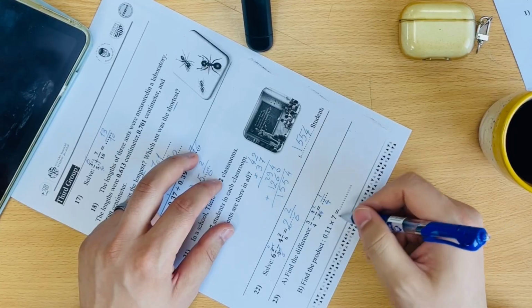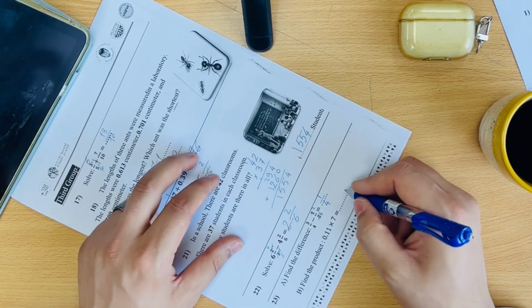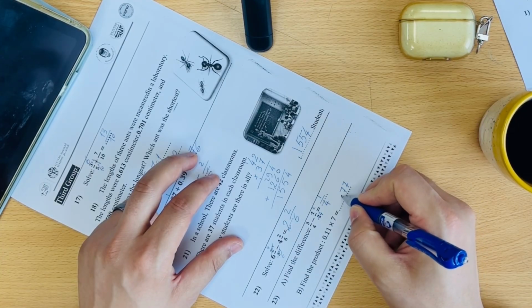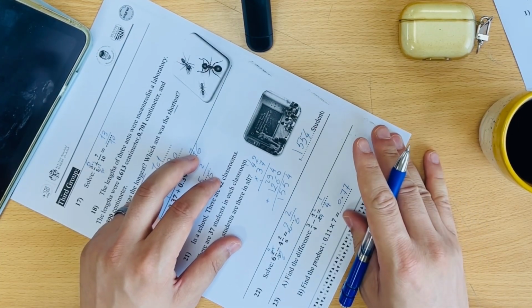Now find the product. 11 multiplied by 7. So easy, it will be 77. And you have 2 decimals, so after 2 digits, put the decimal point. So it will be 0.77.